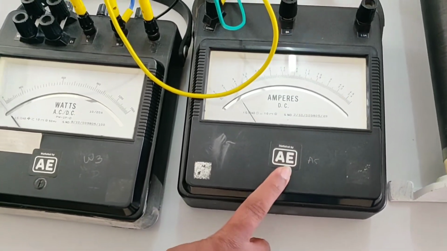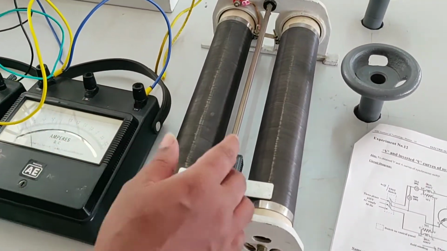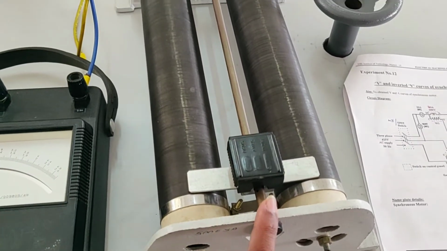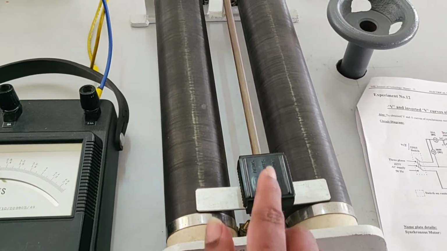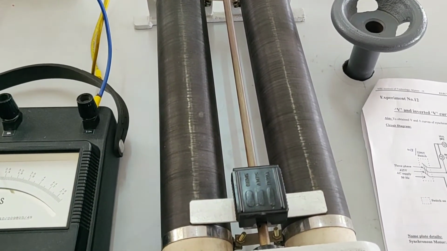How to vary IF? In order to vary IF, you have to vary the field resistance. To vary the field resistance, we have used a 500 ohm 3 amps rheostat. Initially it is in cut-in. Just move towards cutout, step by step, and then observe variation of IF and then IA.